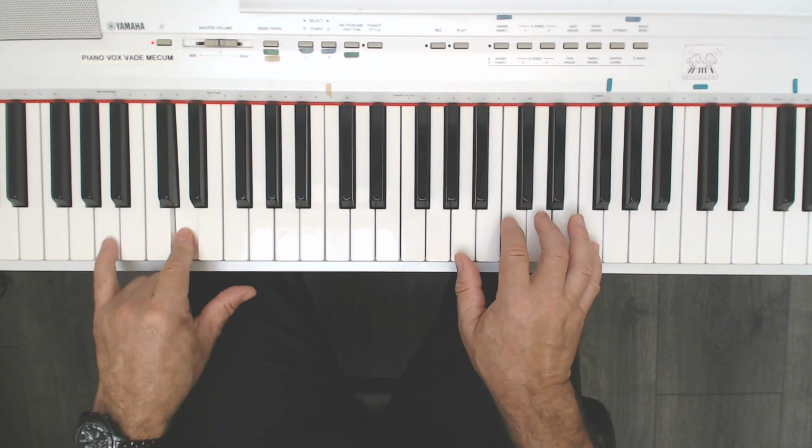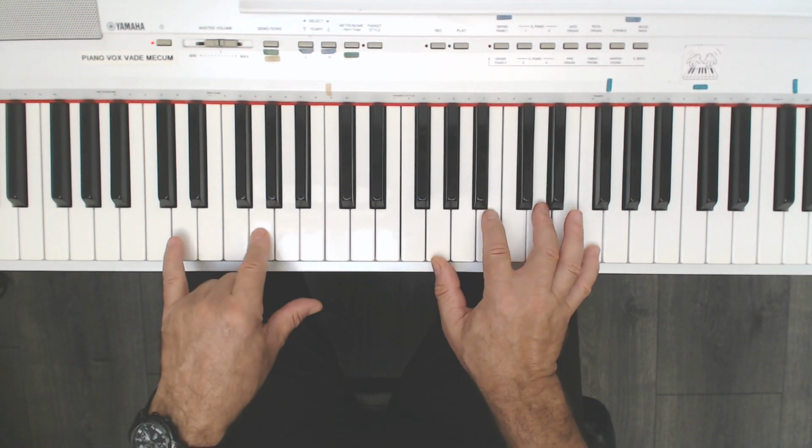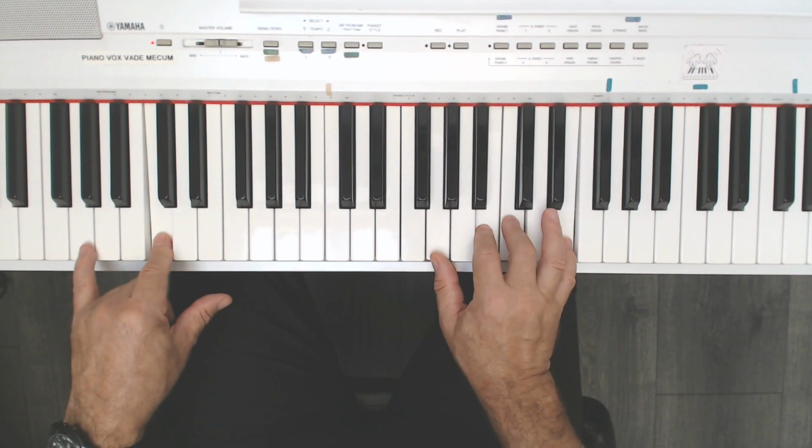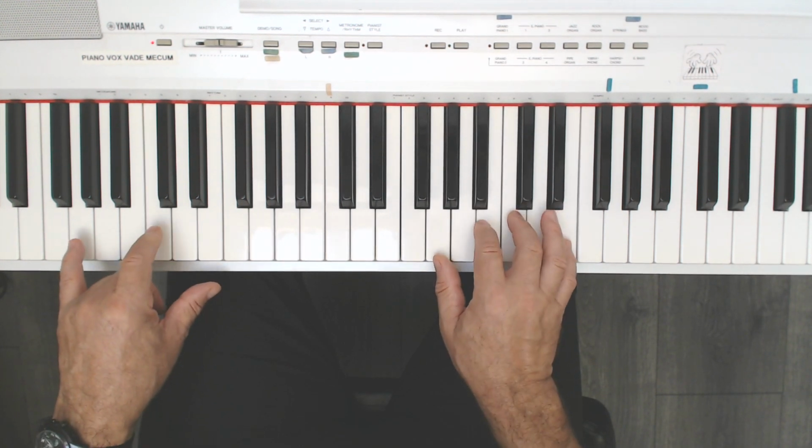Use your mentality, okay, wake up to reality, C major 7 and C7, wake up to reality.